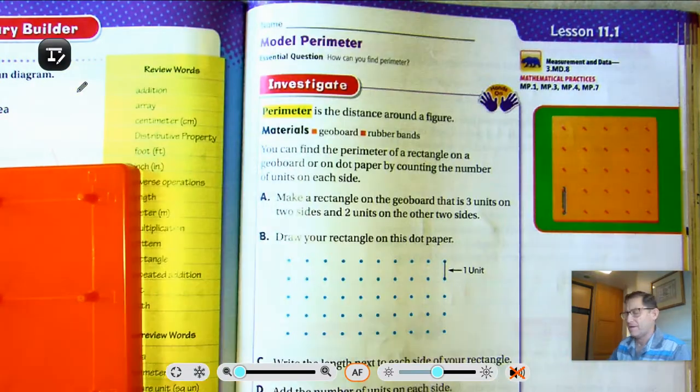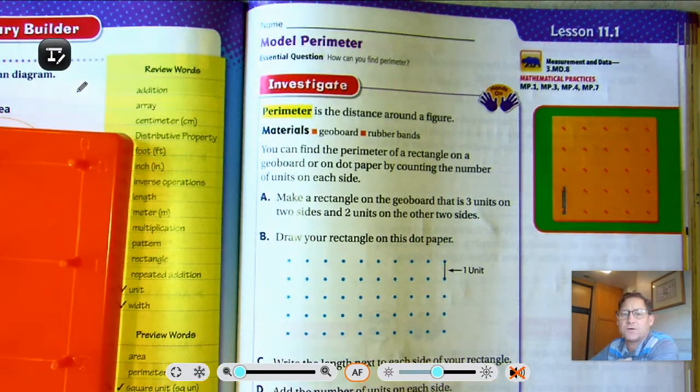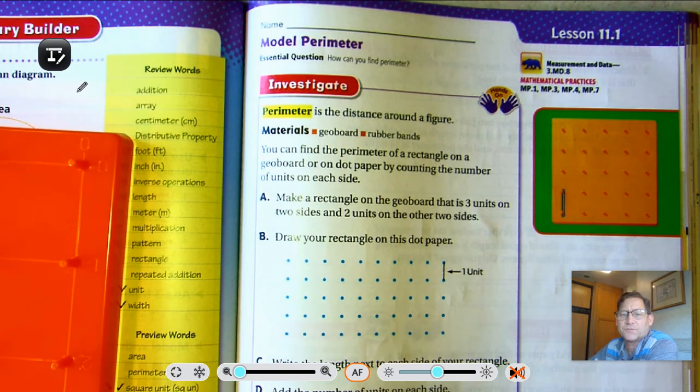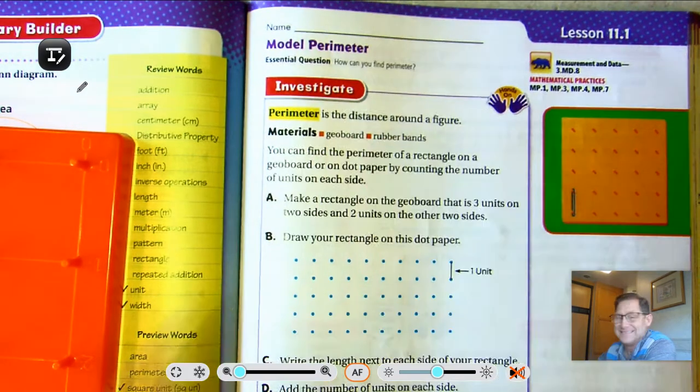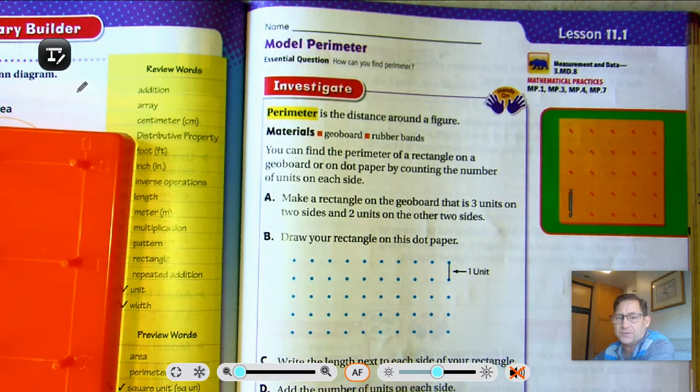Hello, everybody. All right, so we're going to start lesson 11.1, and we're going to talk about model perimeter. In this lesson, we're on page 453 of the third grade textbook. Basically, the question that you should be able to answer at the end of this is, how can you find perimeter? So what is perimeter? Perimeter is the distance around a figure.